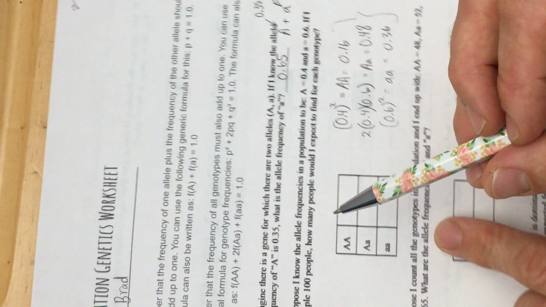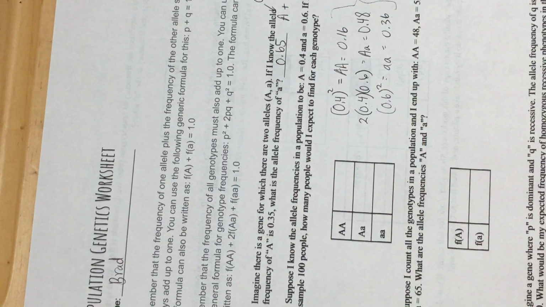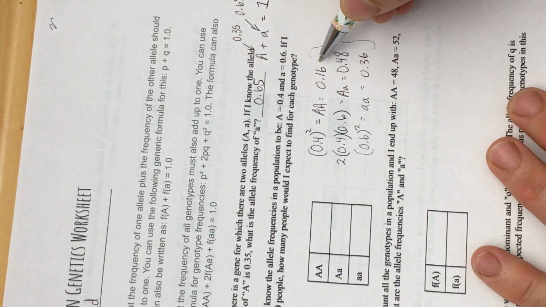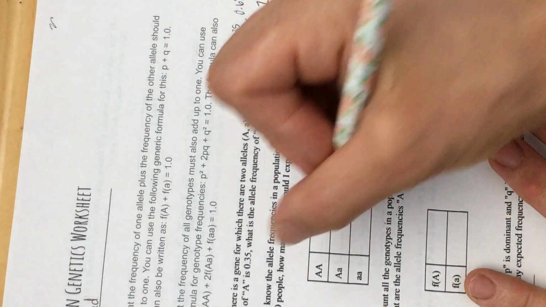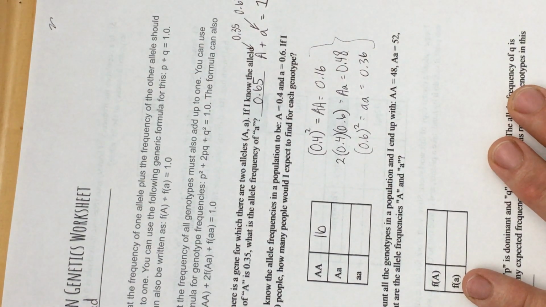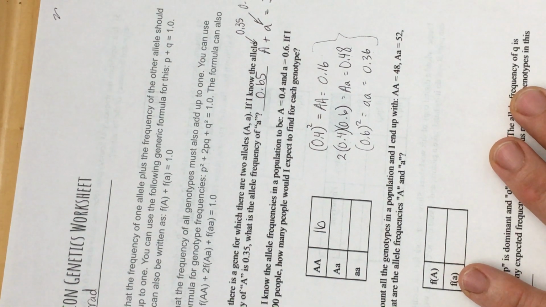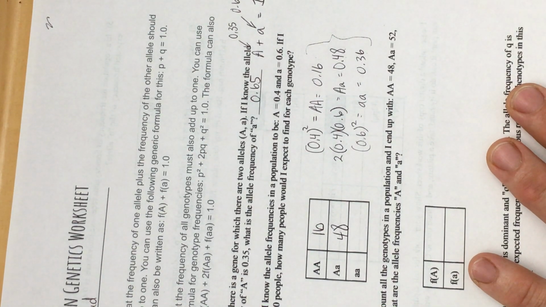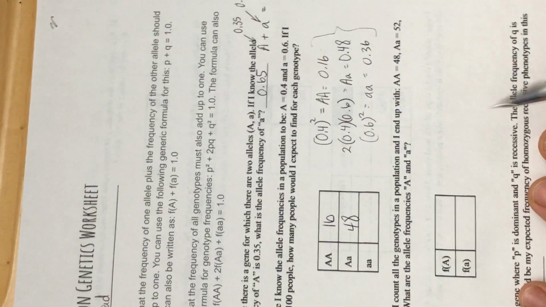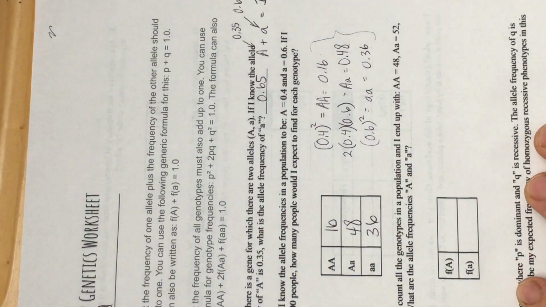All right, but this question is asking me something different. It said if there's 100 people, how many would I expect to find of each genotype? Well, 16% of the 100 are going to be the homozygous dominant genotype. So 16% of 100 is just 16. The heterozygous ones would be 48% of 100, which is just 48. And then the homozygous recessive would be 36% of the 100 people would have that genotype. And so that would be 36.